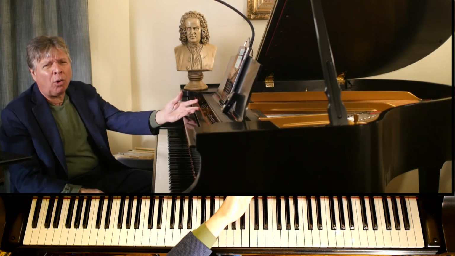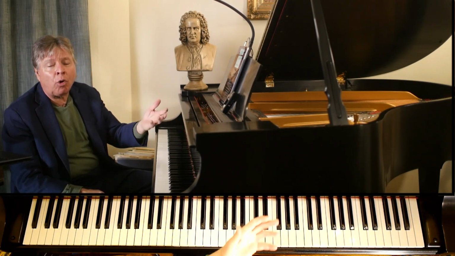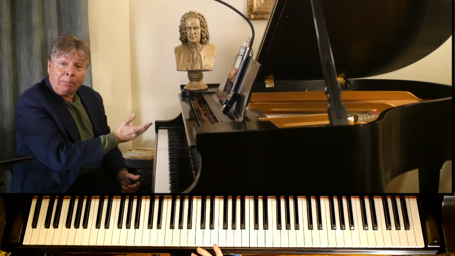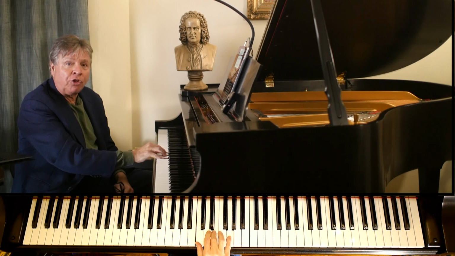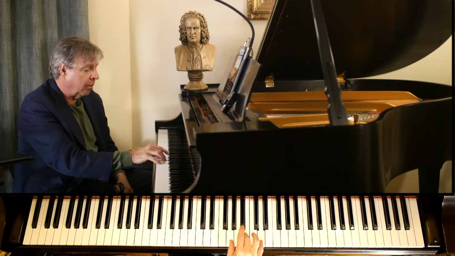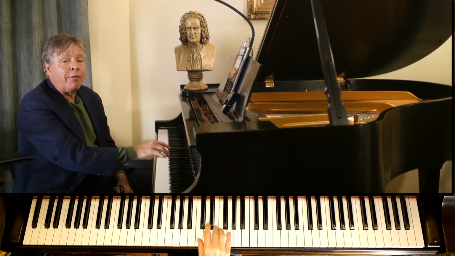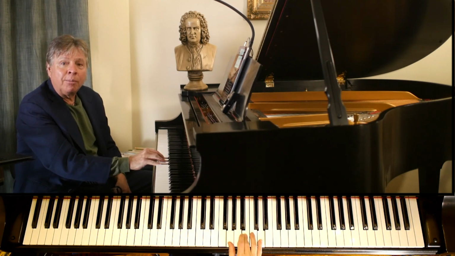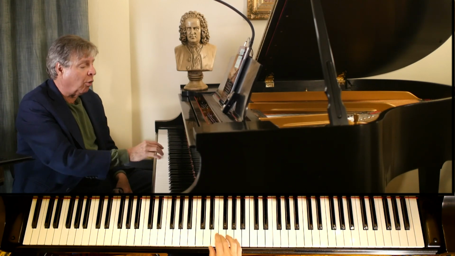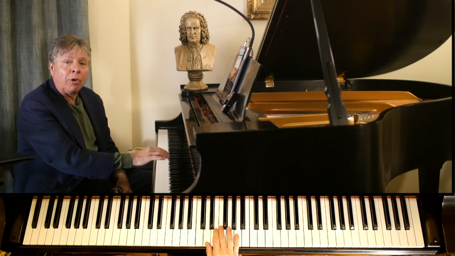What are primary chords? Primary chords are your major chords. If you go up your scale and play chords in all the scale degrees, 1, 2, 3, 4, 5, 6, 7, you have major chords on 1, 4, and 5. The other chords are your secondary chords, your 2 chord, your 3 chord, your 6 chord are minor.